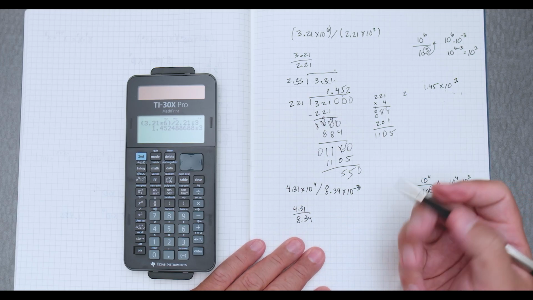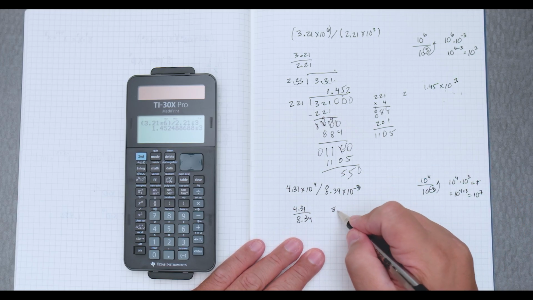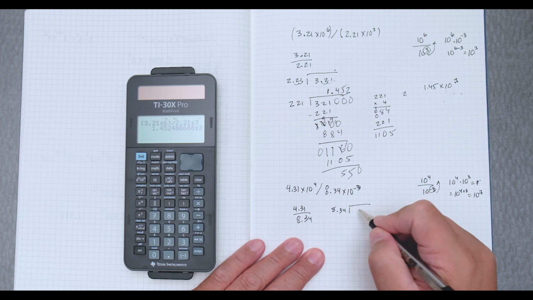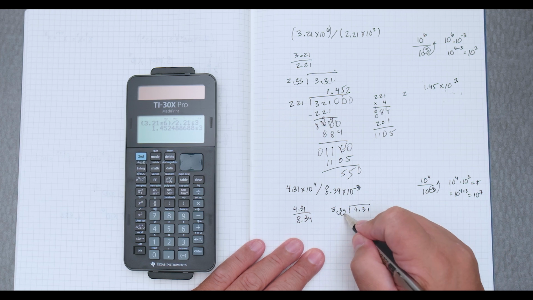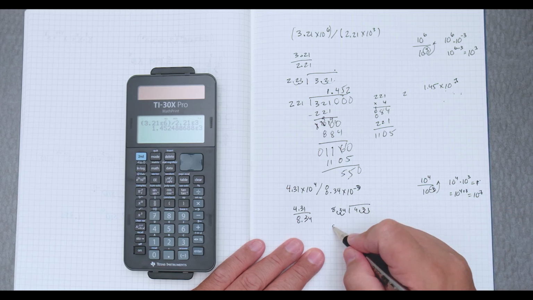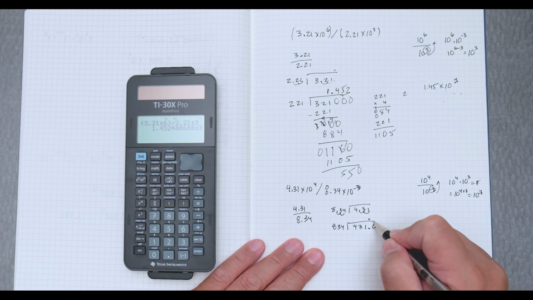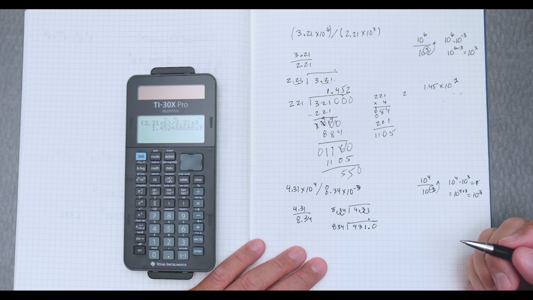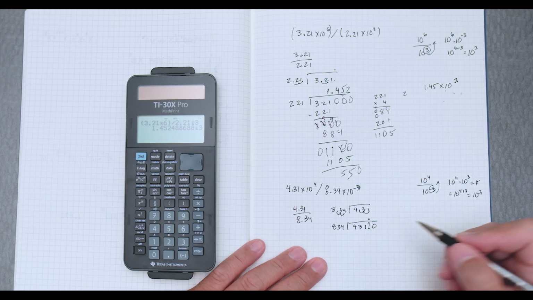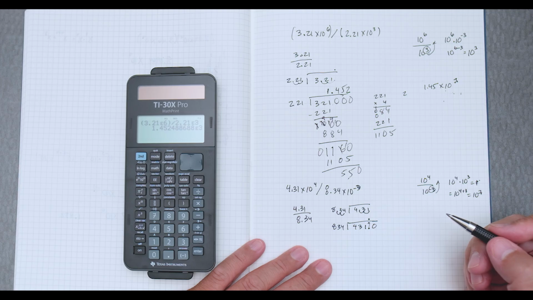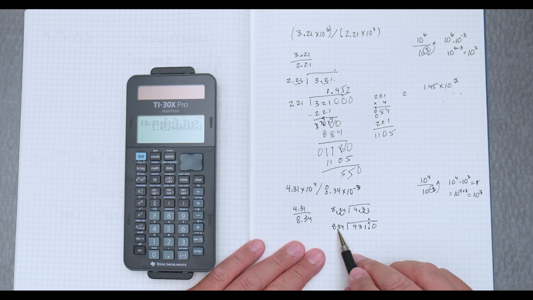8.34. Oh boy. Okay, let's see if we can do it. 8.34 divided by 4.31. Move the decimal place over twice. 834 divided by 431. Decimal place here. We can put a 0 here. Okay. That goes up. So what? So, 834 won't go into these 3. We're going to have to go through all these.